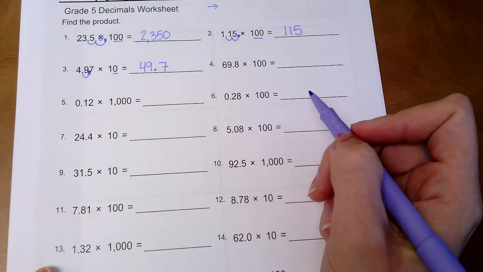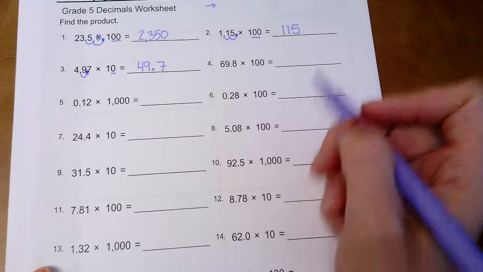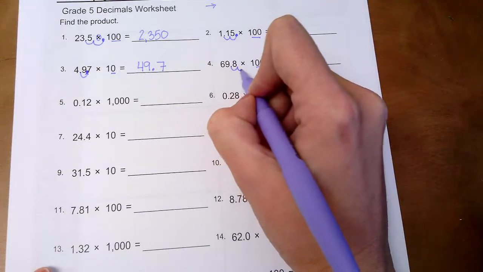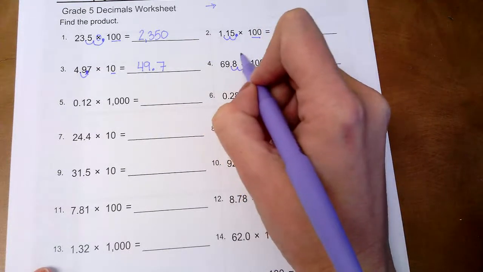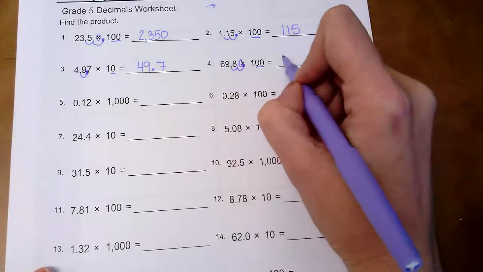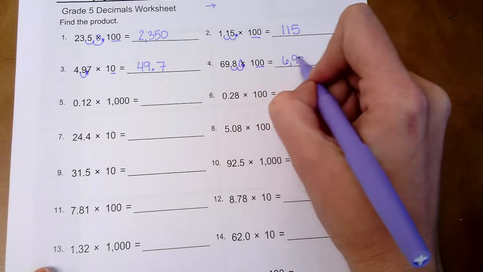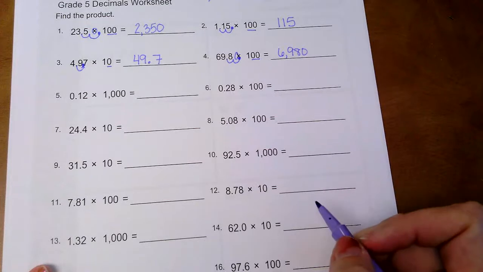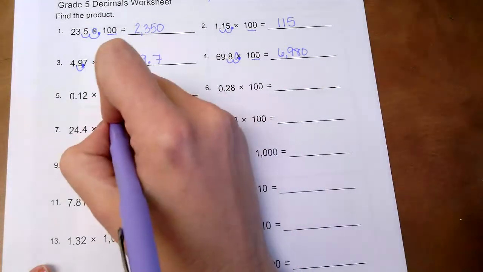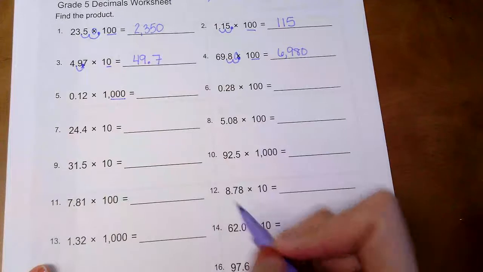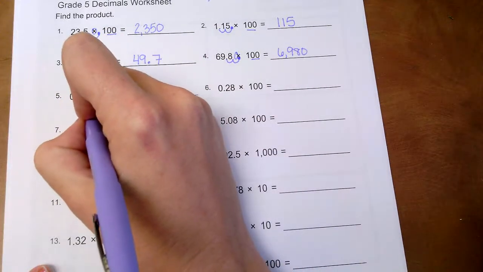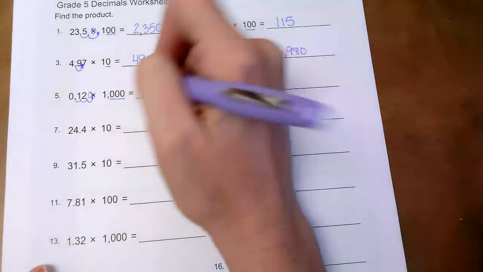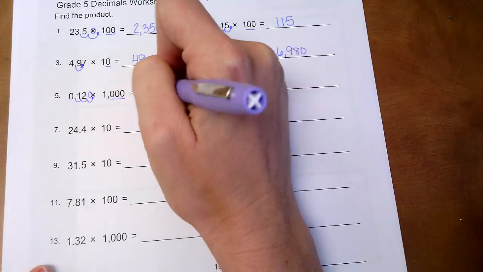Number 4, I'm multiplying 69 and 8/10 times 100. So 2 places to the right. So I move it 1, 2 places to the right. And I have to fill in that blank spot with a 0. So 6,980. Number 5, I have 12/100 times 1,000. That moves the decimal 3 places to the right. So I move it 1, 2, 3 places, and I fill in that 0. So my answer is 120.